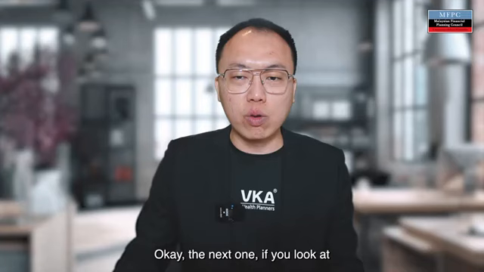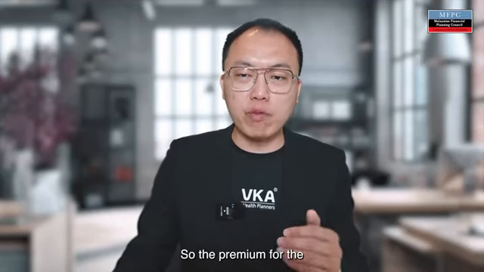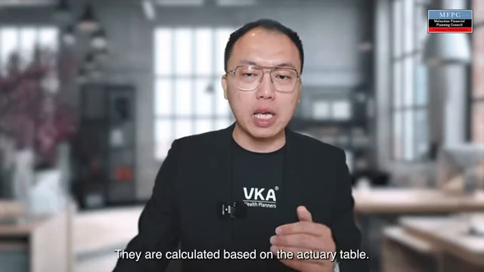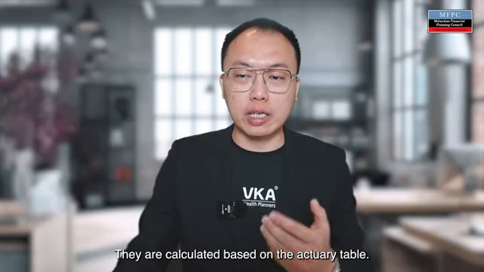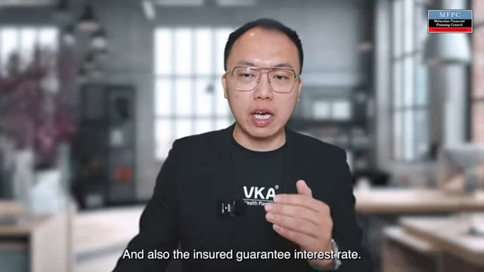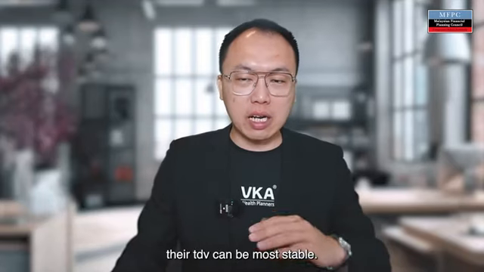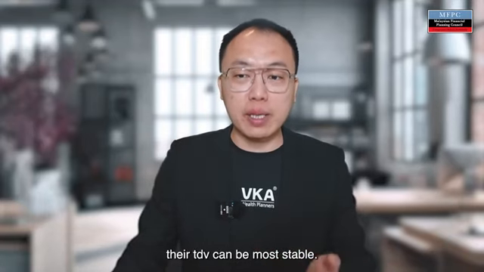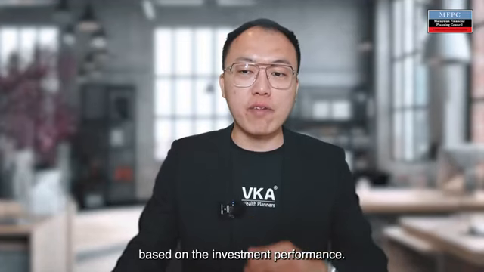The next one is the computation of the premium. The premium for the traditional policy is calculated based on the actuarial table, so based on the mortality rate and also the insured guaranteed interest rate. The premium for the traditional policy is normally relatively more stable. It does not fluctuate based on investment performance.